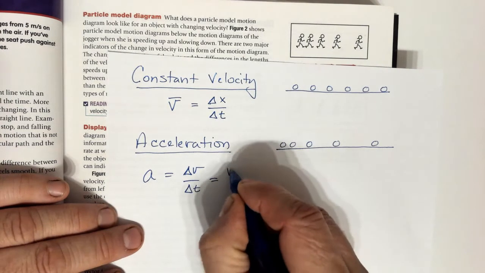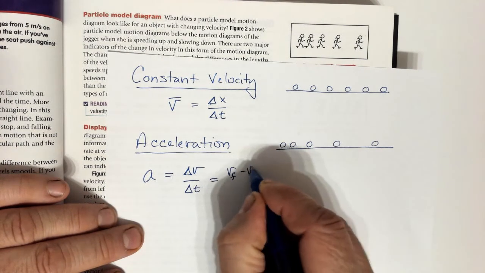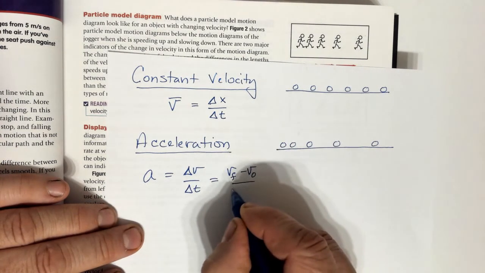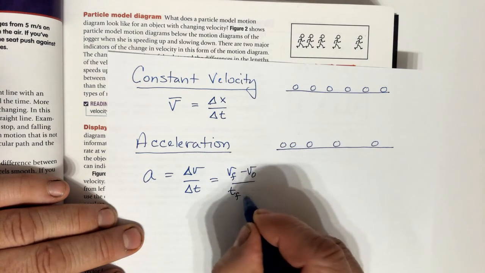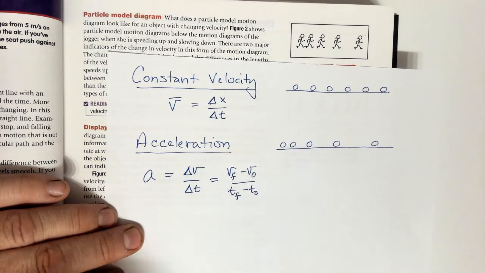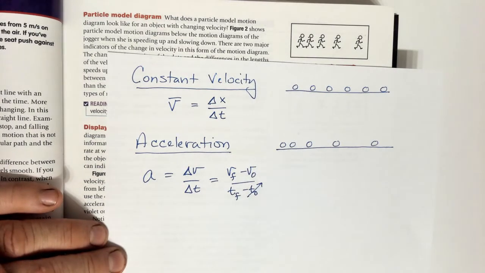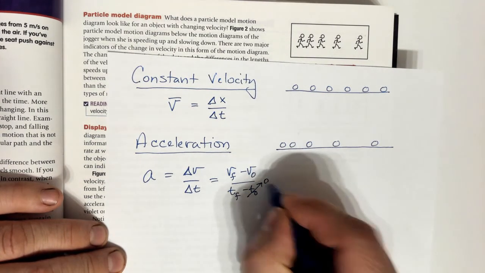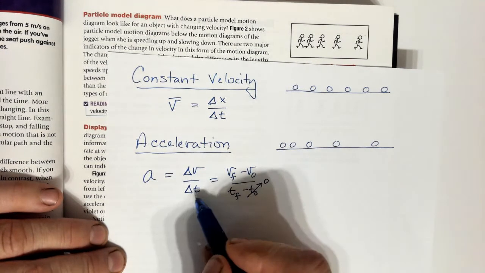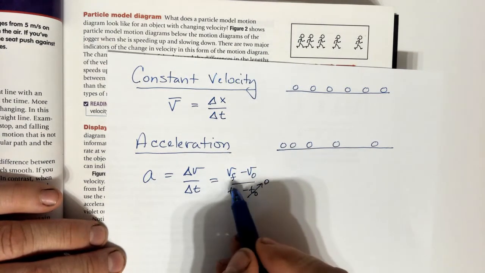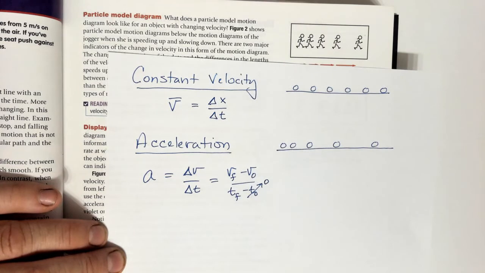So we could say VF minus V0 over TF minus T0. And T0, our clock almost 99.999% of the time, all the time, starts at 0, okay? So I usually don't write this like this, but we're going to need this to be expanded like that, okay?